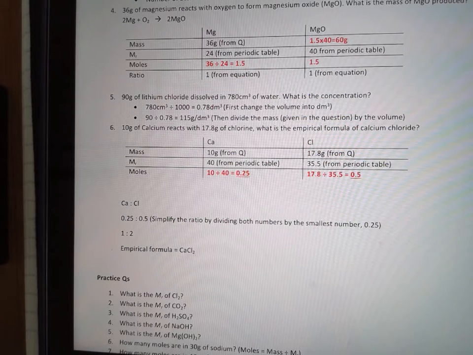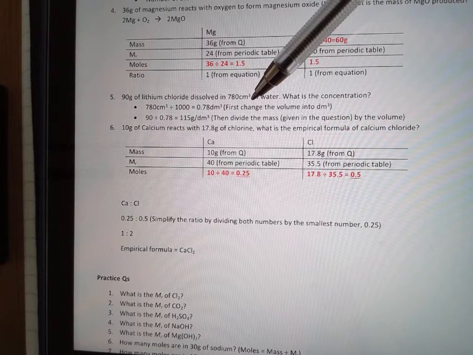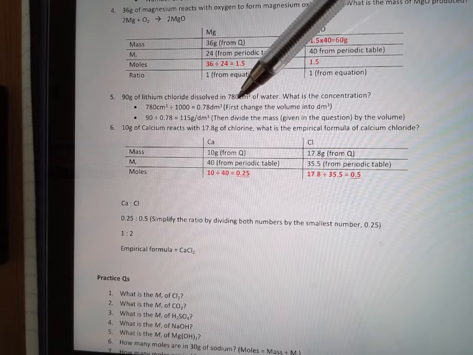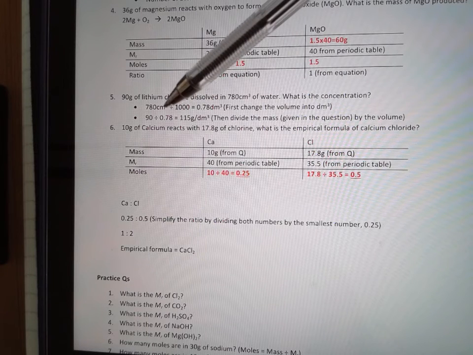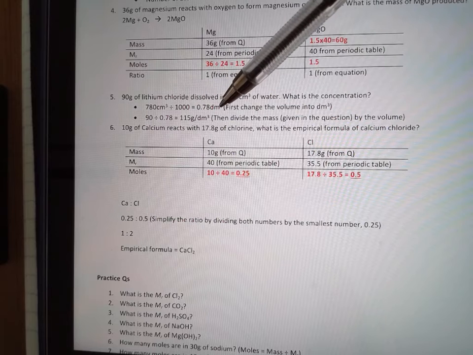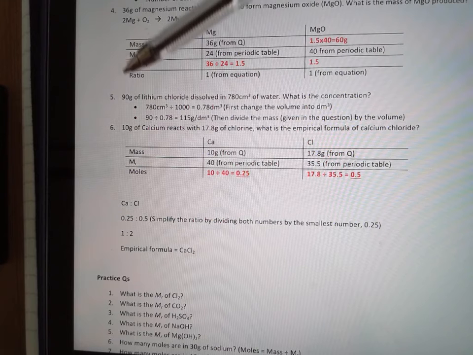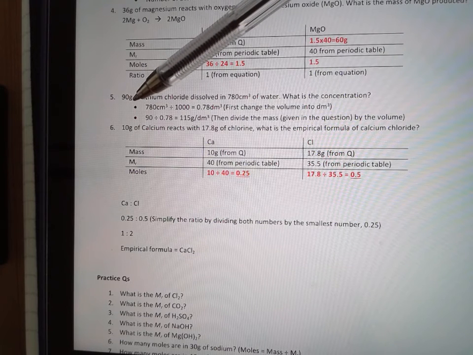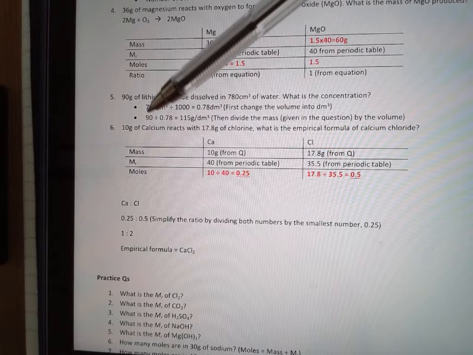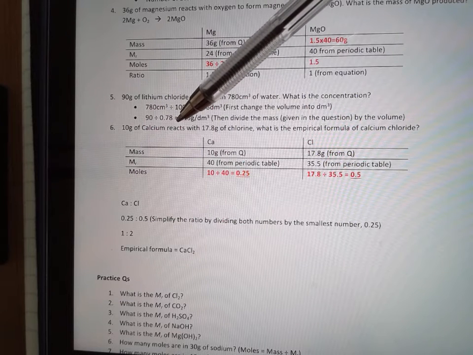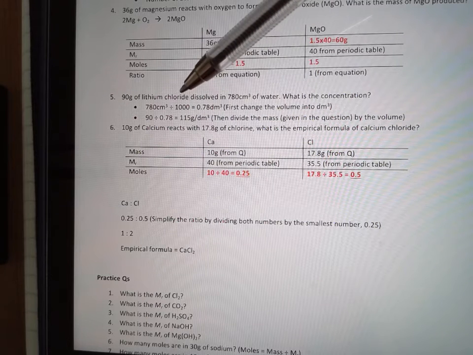Your first step is to take the volume in centimeters cubed and divide by 1000. So the number that comes in front of cm cubed, you divide by 1000. So 780 divided by 1000 is 0.78. That is step 1. Step 2, you take the mass, so the number in front of the g, and you divide by your 0.78. So it's going to be 90 divided by 0.78, and then your answer gets you your second mark. So 2 steps.